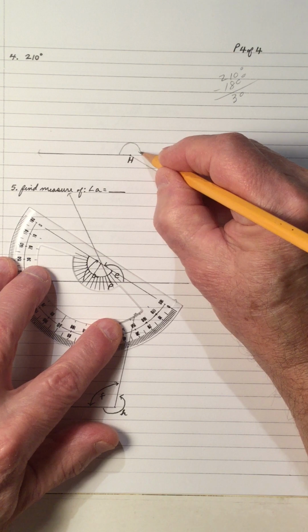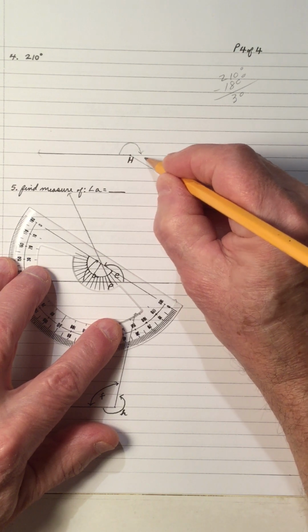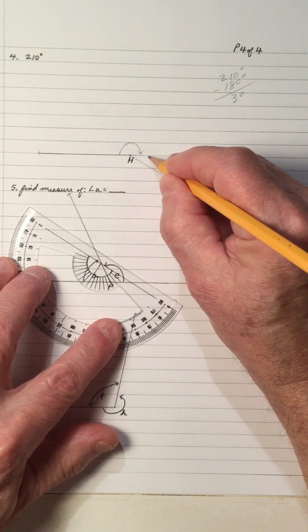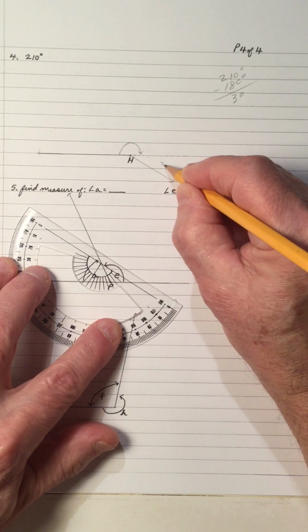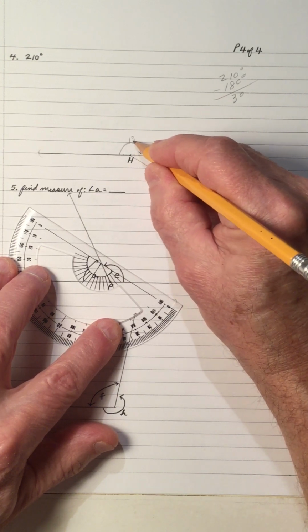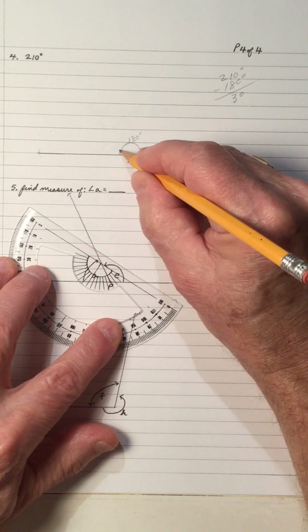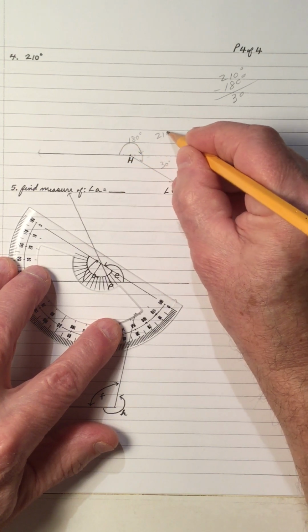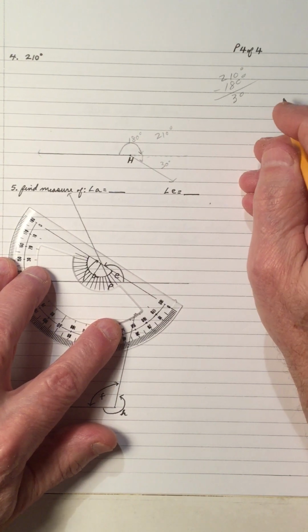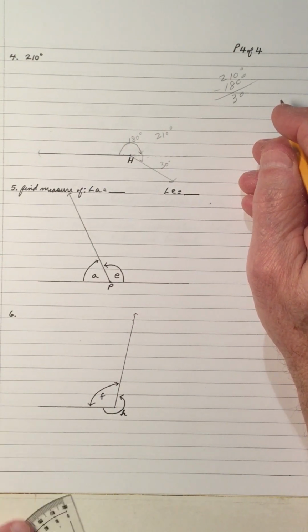So now this is 30 here. So that's 30, and that's 180. So altogether, the total rotation from here to here is 210 degrees. More than 180 is called a reflex angle.